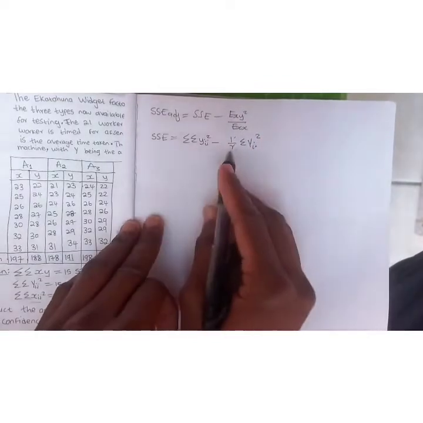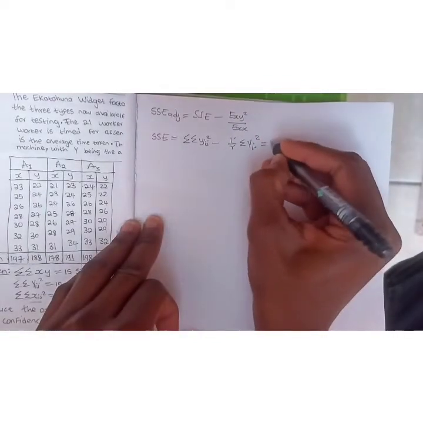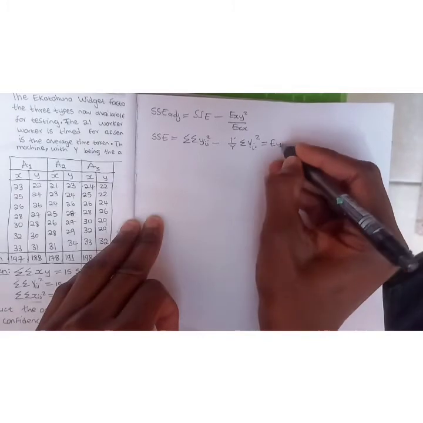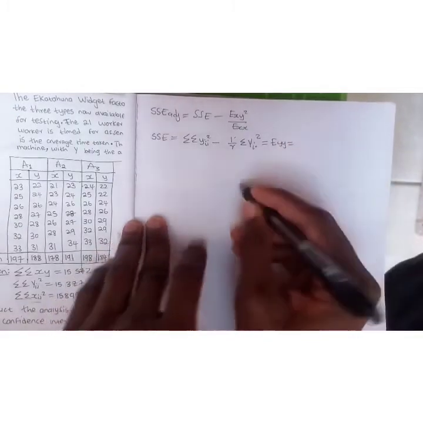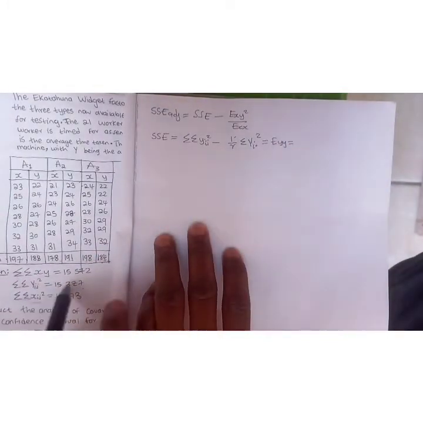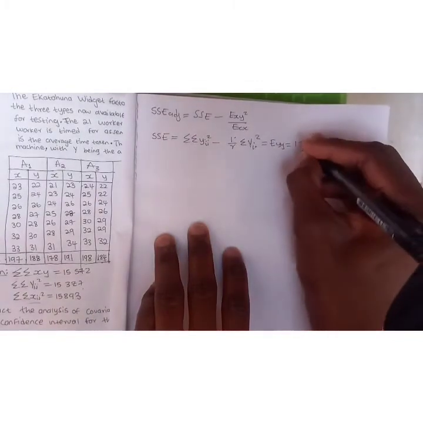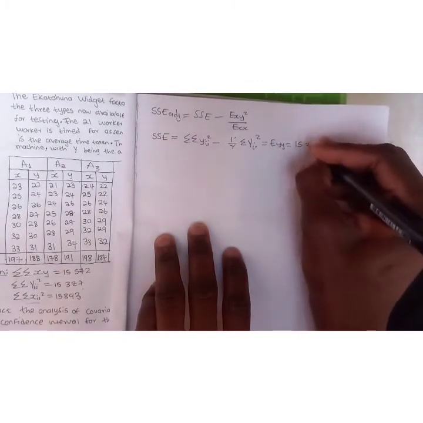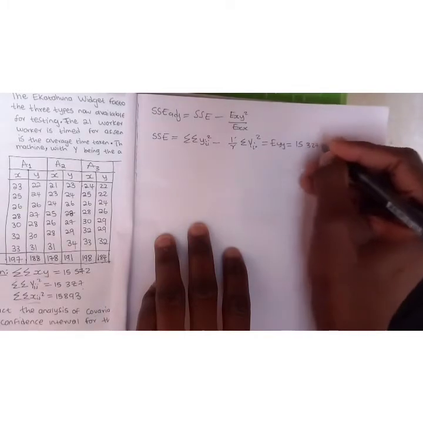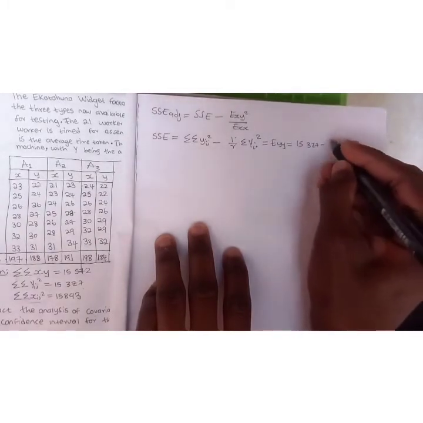This is my SSE, which you record as your EYY. So we already have this value, so we're going to use 15,327. Then we have to subtract 1 over 7.